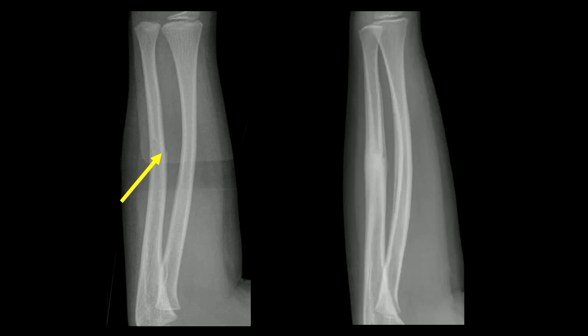Now, sometimes these fractures may not be so evident, as in the case of this forearm. We can see that there is an ulnar fracture. However, the radius appears relatively normal, and it's only in follow-up imaging when we see healing of the ulnar fracture that we also see periosteal new bone formation of the radius, indicating that it has sustained a plastic deformation injury.